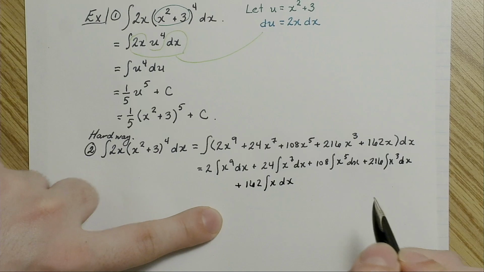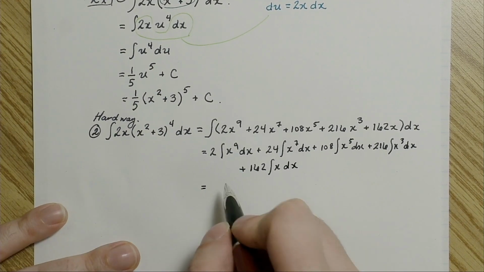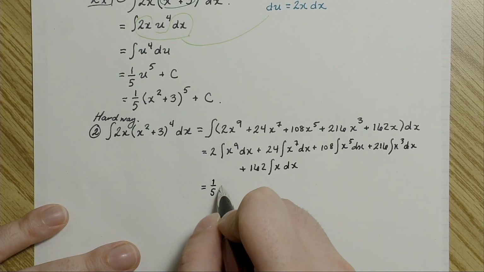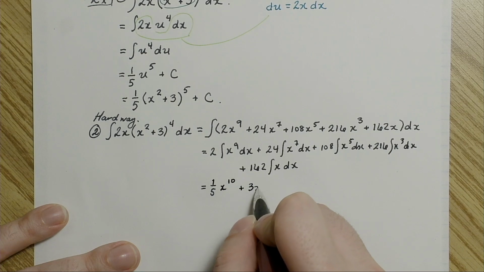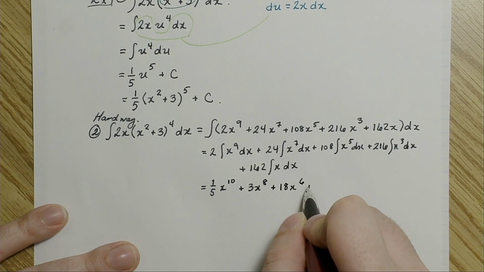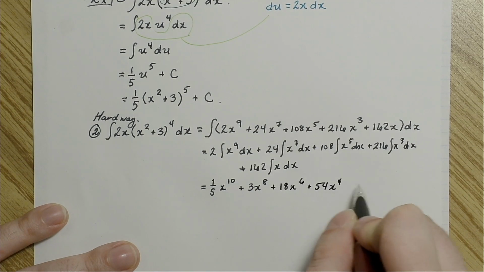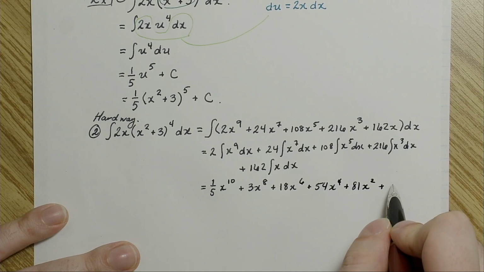These are quite simple to integrate, so that in the end what you should get is 1/5 x to the 10th plus 3x to the 8th plus 18x to the 6th plus c.